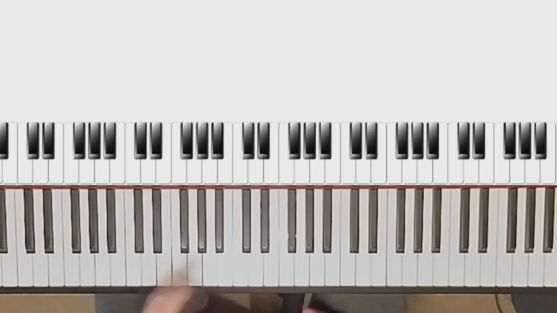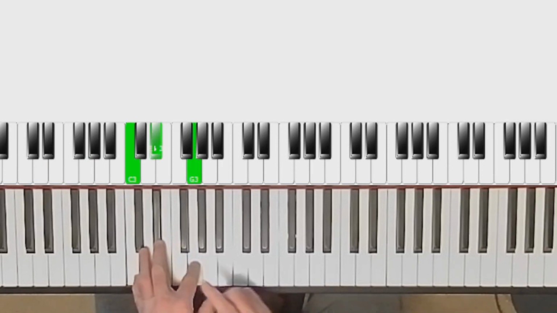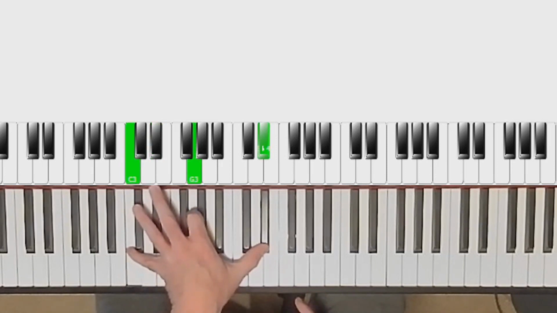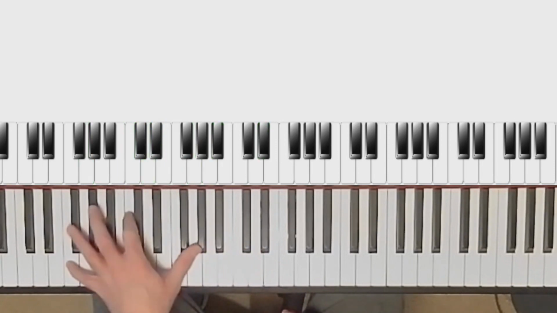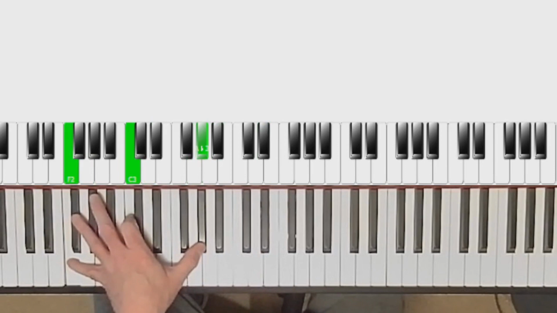So let me also show you that you can play tenths with a minor chord. Here we have C minor, and I can take that E flat, move it up an octave, and there's my C minor in tenths. There's G minor in tenths, F minor in tenths, and so forth.